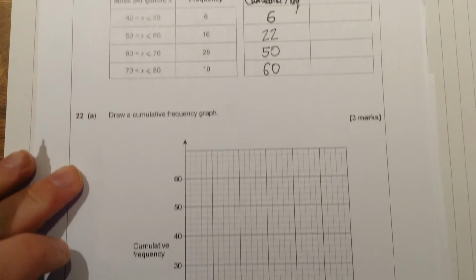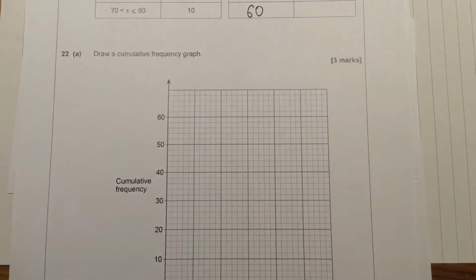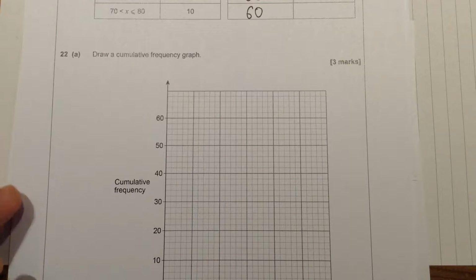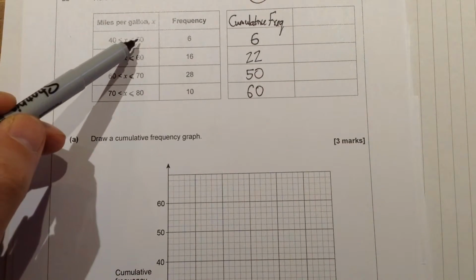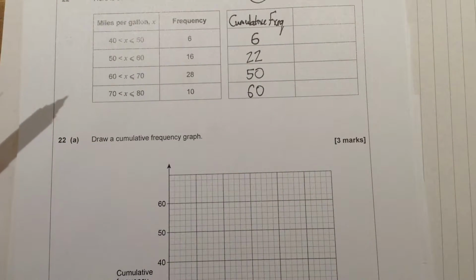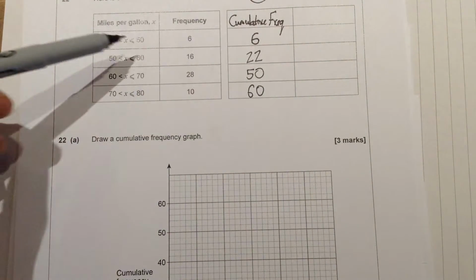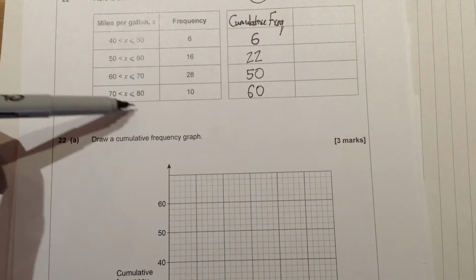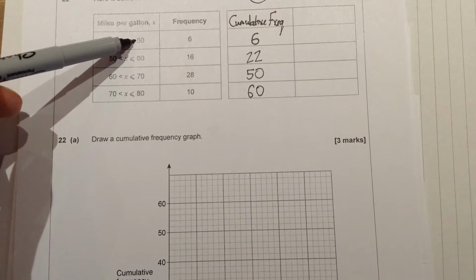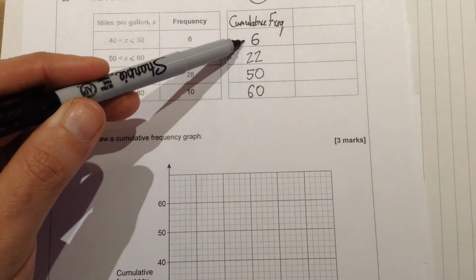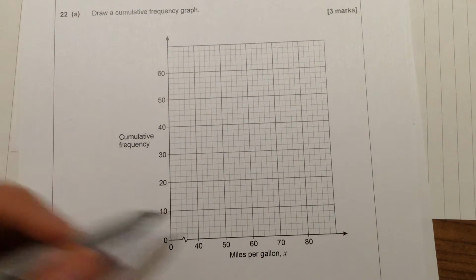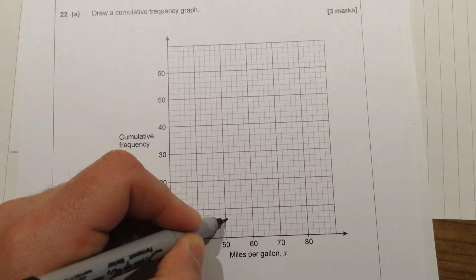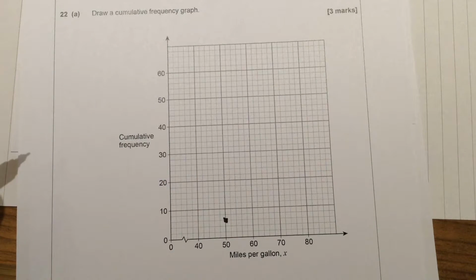In order to draw the cumulative frequency diagram, it's been quite nice on the question and actually drawn the axes for us. So all we're going to do now is plot some points and join them. Whenever we're drawing cumulative frequency graphs, we go to the end point of the group. So cumulative frequency, you must remember, at the end point. For the first one, we would need to go along to 50 and up to the cumulative frequency of 6. Be careful of your scales, that will give us a point just there.